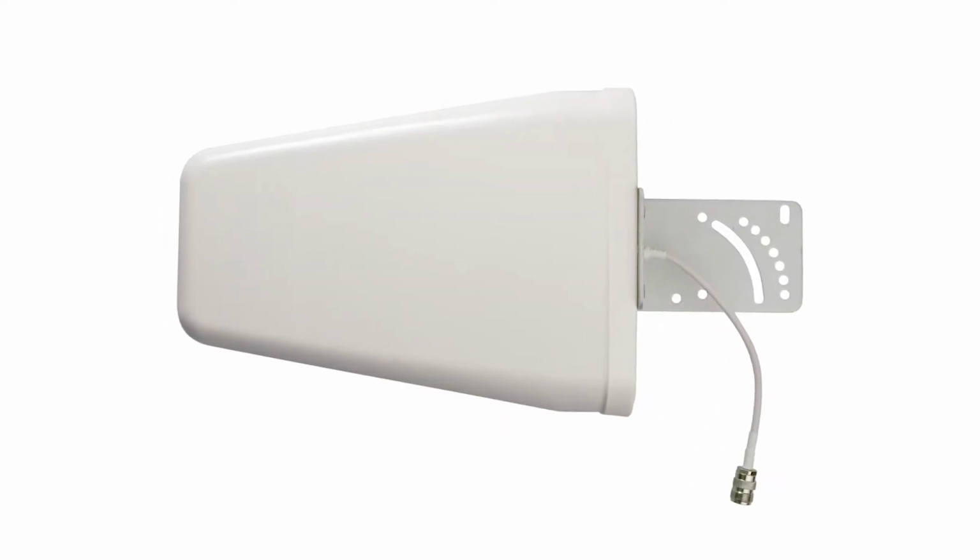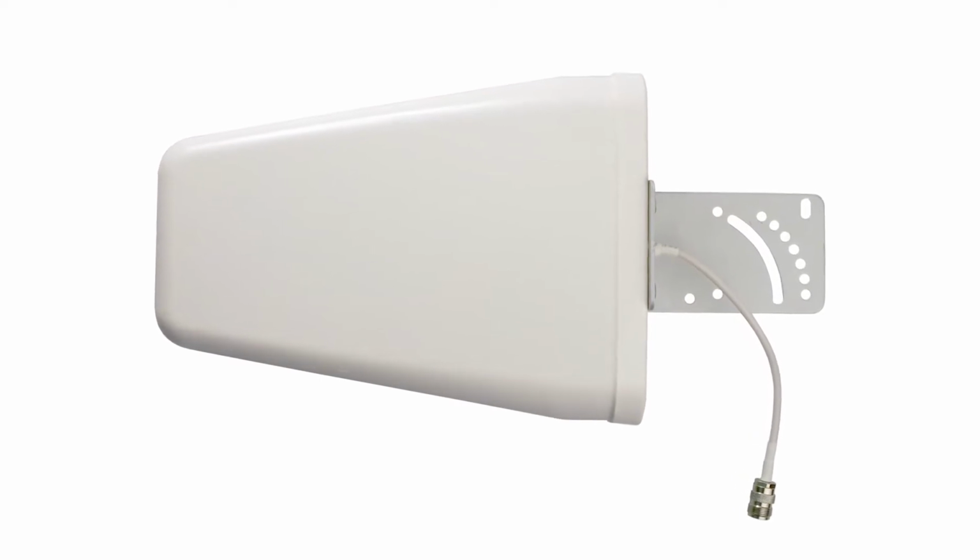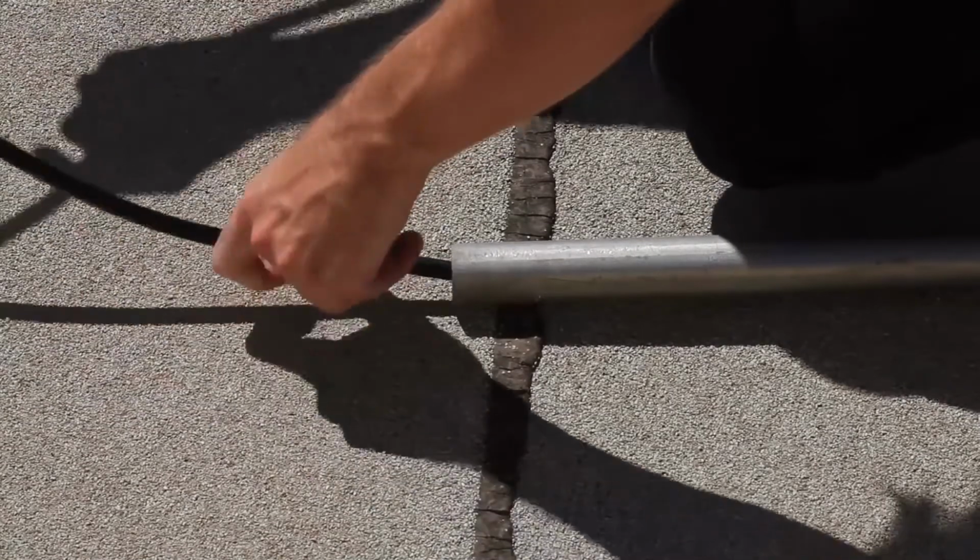Consider using a higher gain donor antenna like Yagi Directional. You will also need to keep cable runs at a minimum to limit signal loss.